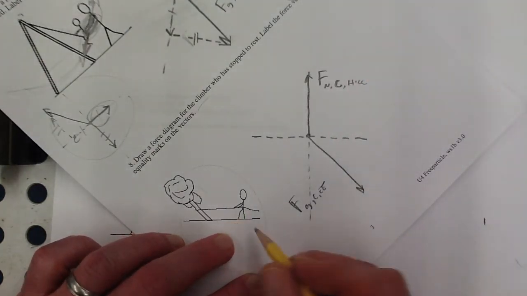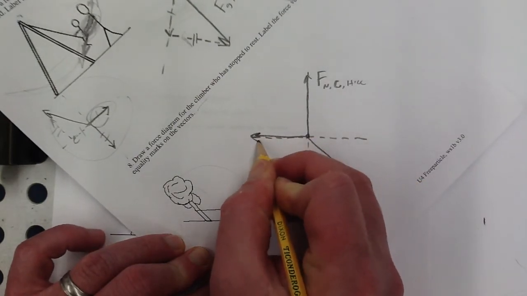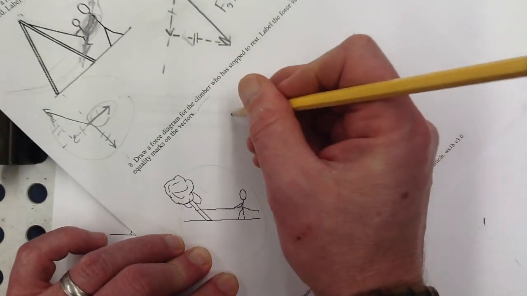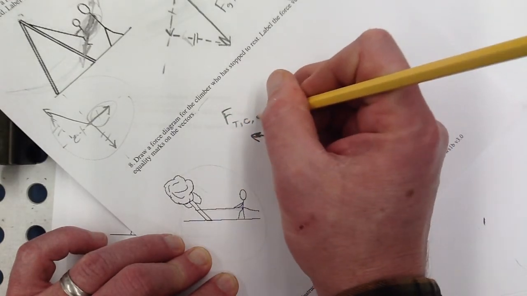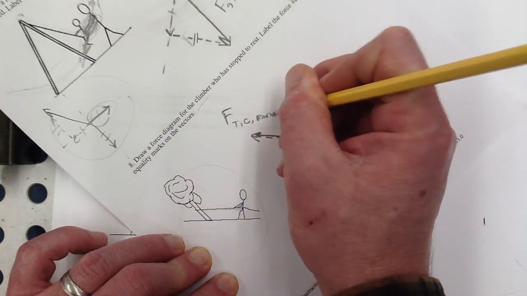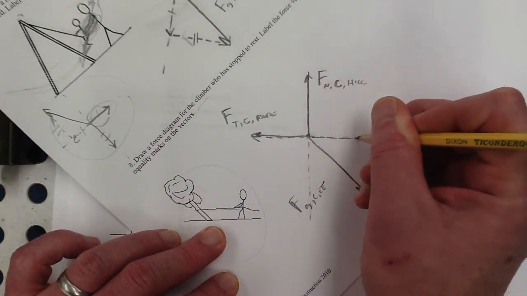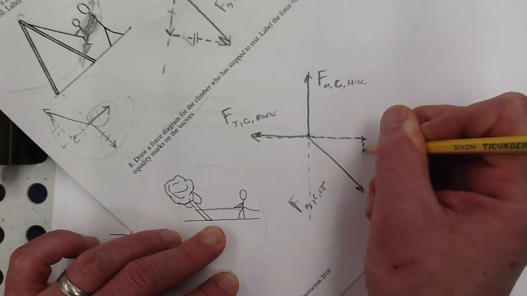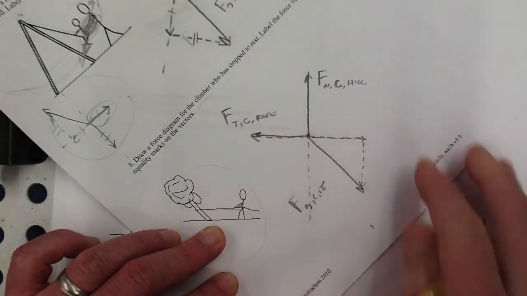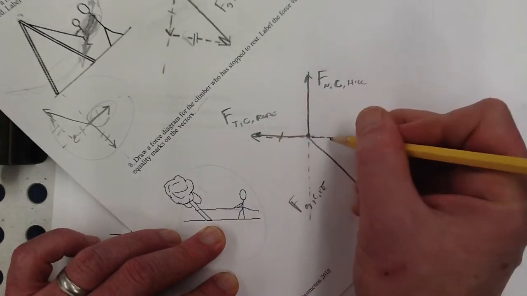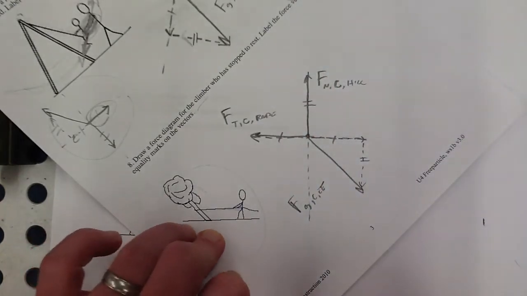And there's a tension force on the climber from this rope. And then if I break this up, then that could be equal to that, and this could be equal to that, and we're all balanced.